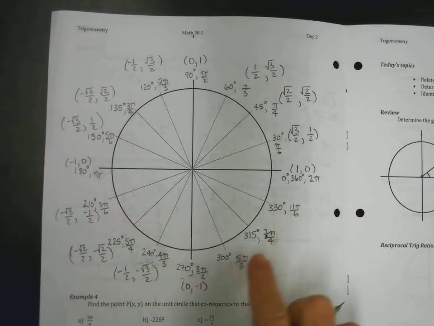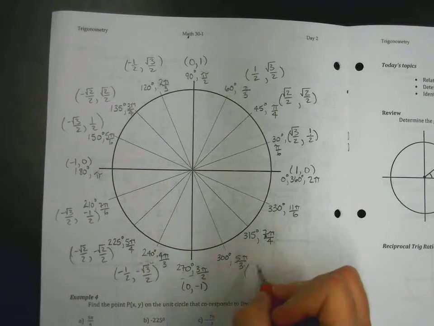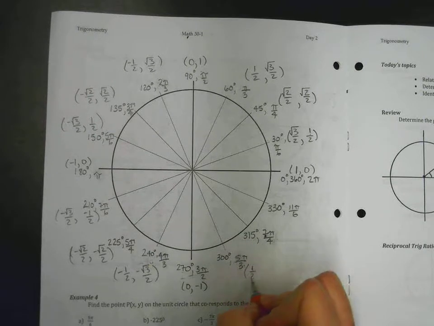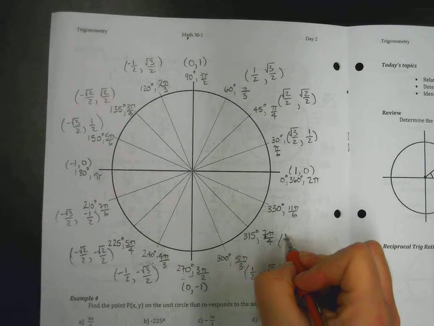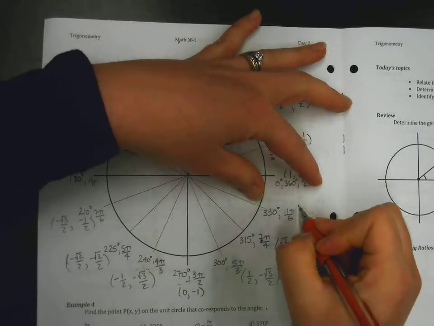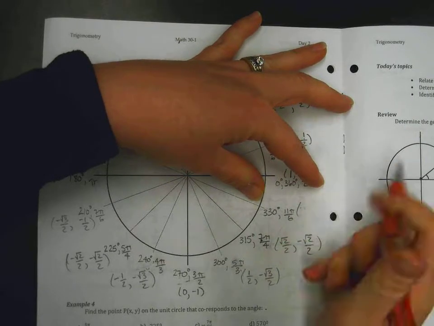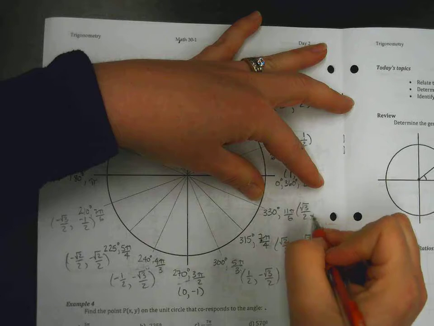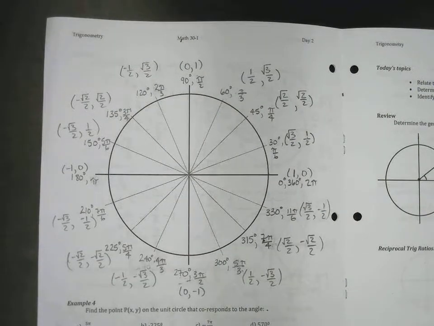5 pi over 6, or 5 pi over 3, this is going to mimic my 60-degree angle. Here my x should be positive, so 1/2, negative root 3 over 2, and y should be negative. Positive root 2 over 2 and a negative root 2 over 2. And lastly, positive root 3 over 2, negative 1/2. Okay, and that is your entire unit circle.